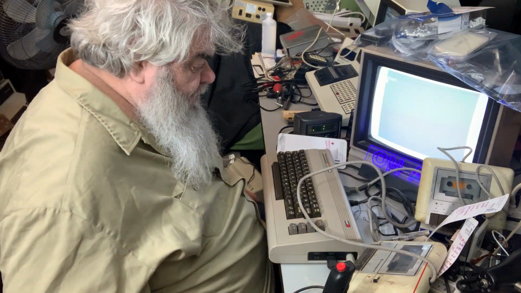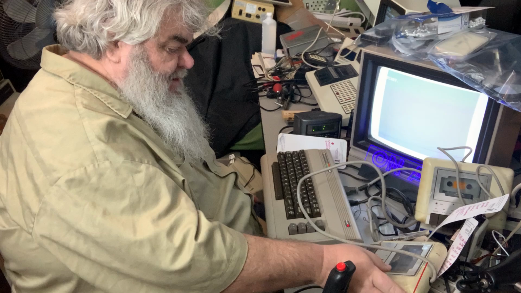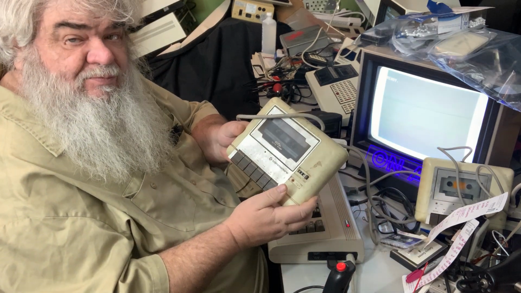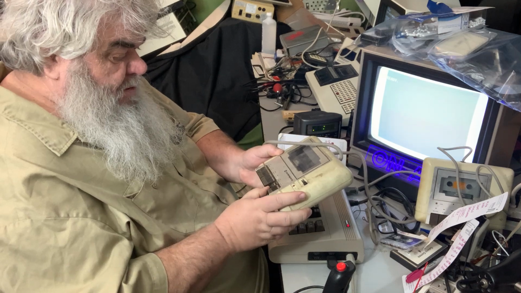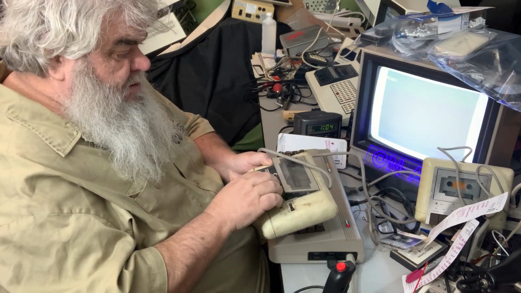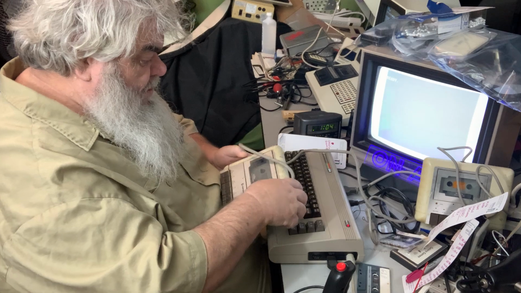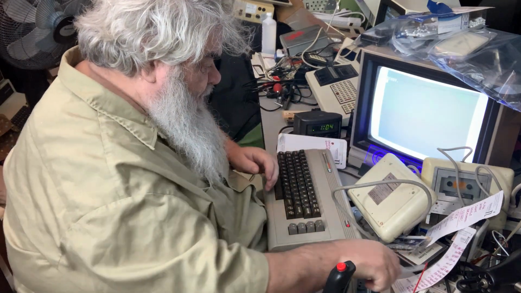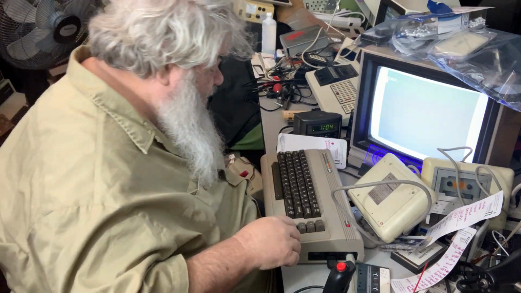Okay, so this ugly dataset. Ugly. Very ugly. Does read other tapes. Oh man.